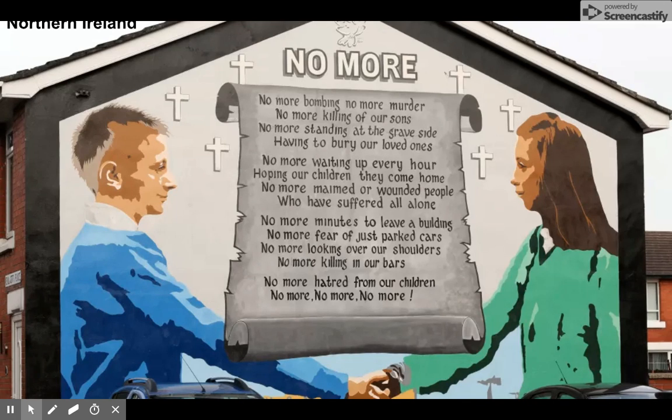Britain took control of Ireland in the 1600s, stripping the native Irish of their land and replacing them with British Protestant colonists. In 1921, the island was officially partitioned into Southern Ireland, a free state uncontrolled by Britain, and Northern Ireland, which was still under British rule.